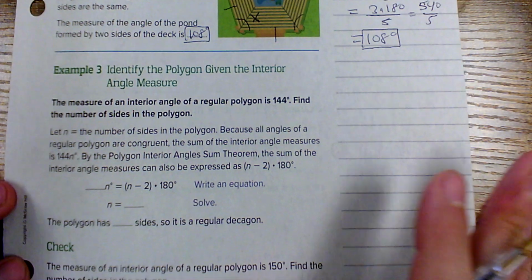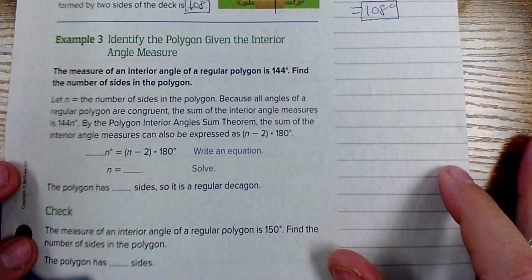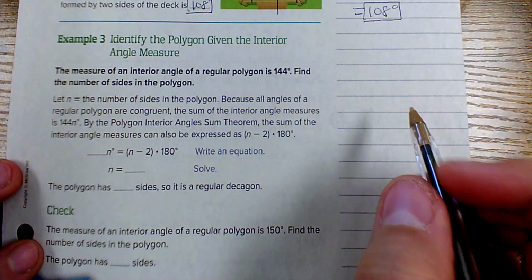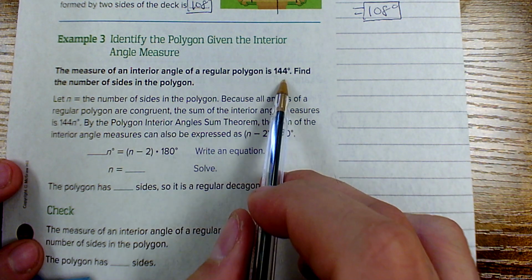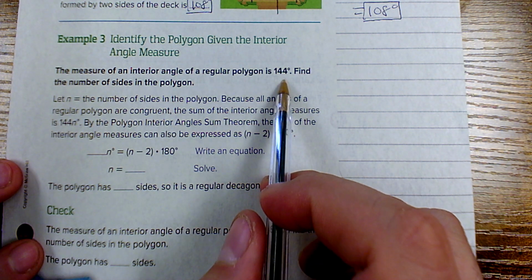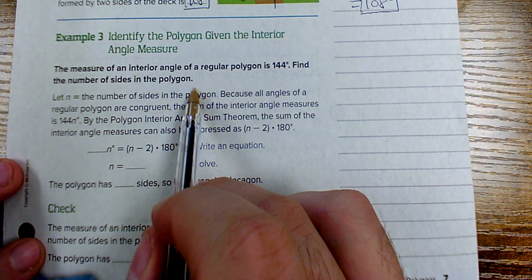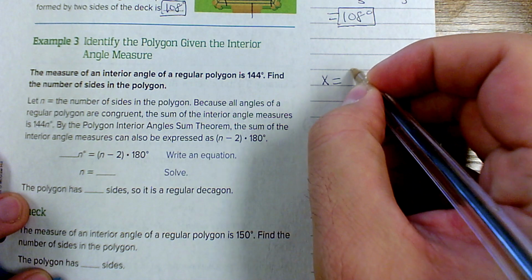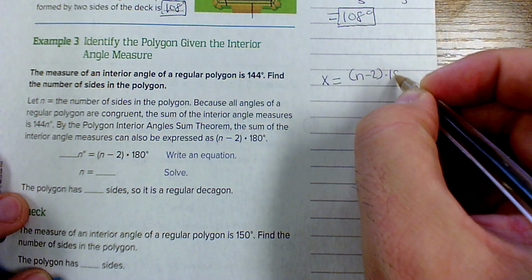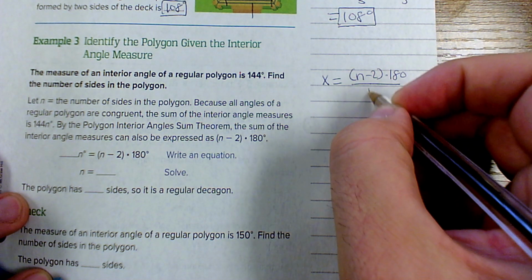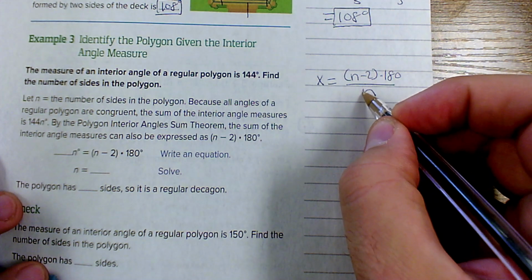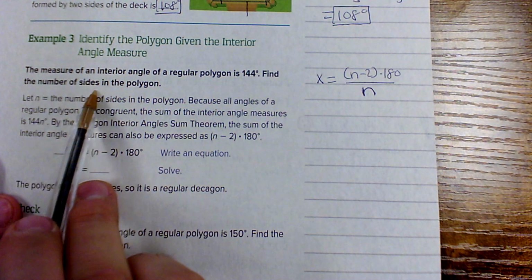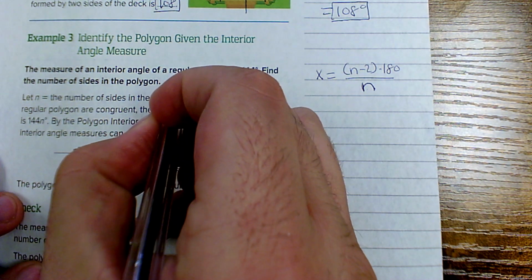So let's look at example 3, the next type: identify the polygon given the interior angle measure. The measure of an interior angle of a regular polygon is 144 degrees. Find the number of sides in the polygon. First off, we know the formula is x equals n minus 2 times 180 divided by n, where n is the number of sides, which is what we're trying to find. So n is the question mark.